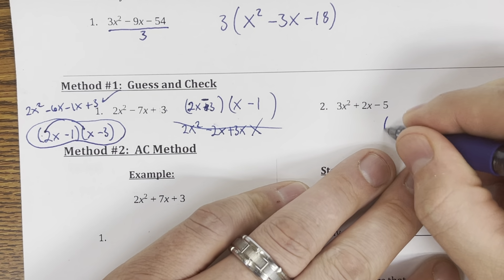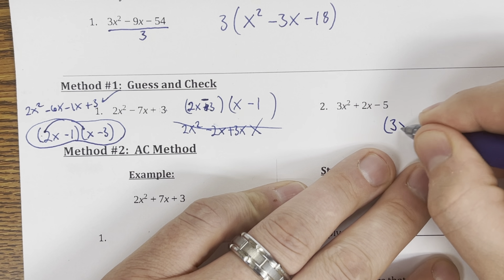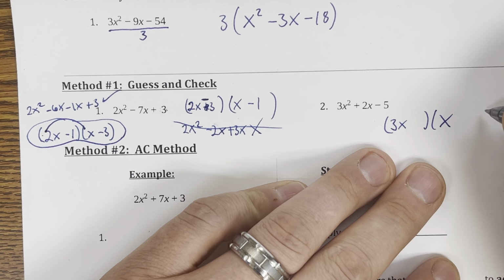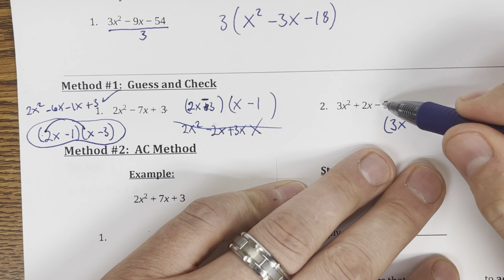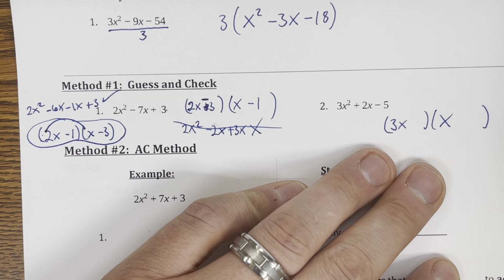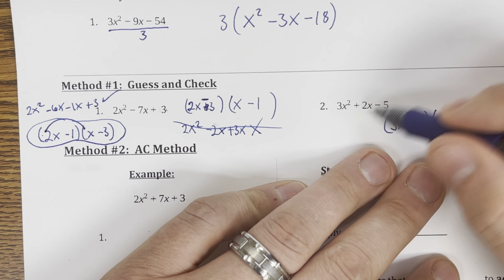I'm going to speak through it in my head. I know 3 is prime, so I have a 3x and an x. That's the only way I can get to 3. 3x times x, 3x squared. 5 is also prime. I have to have a plus and I have to have a minus. And it's going to have to add up to 2.